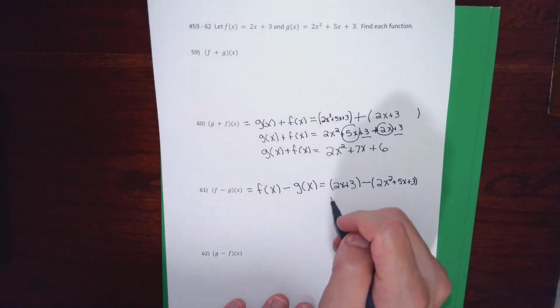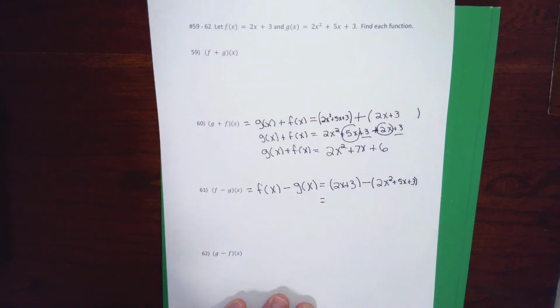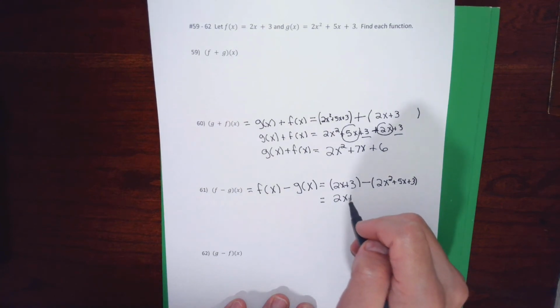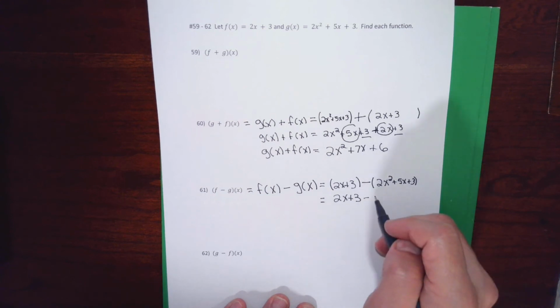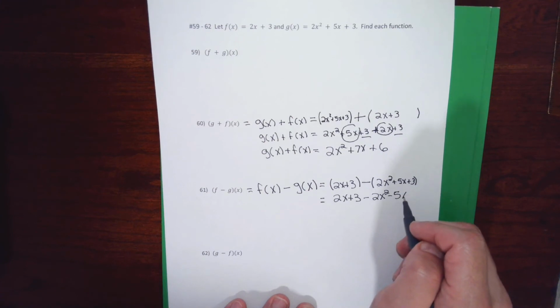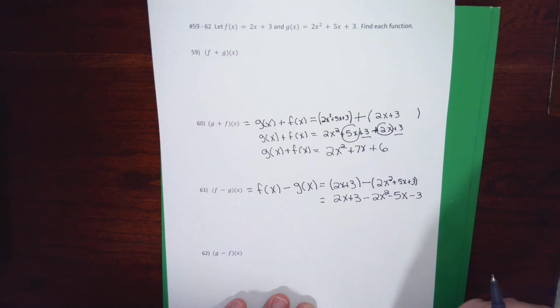And now I'm going to simplify. Instead of writing the problem down again and again, I'm just going to write an equal sign, and that means everything equals the line that I stopped writing or the line that I am writing. First parentheses I just drop. Second parentheses I change the signs to drop the parentheses. So I make it 2x squared minus 2x squared minus 5x minus 3.